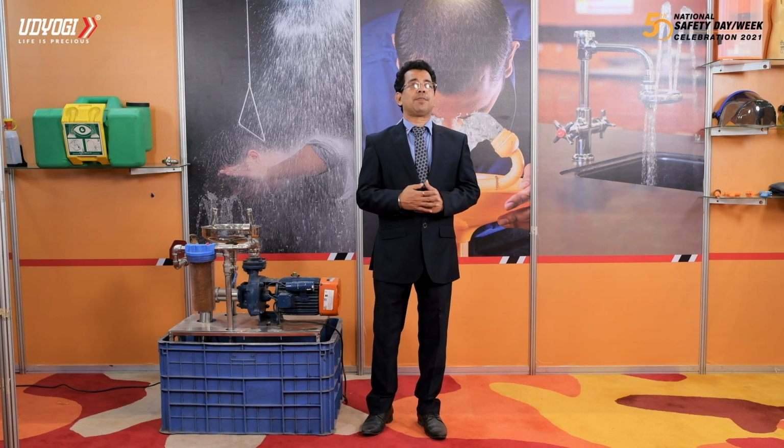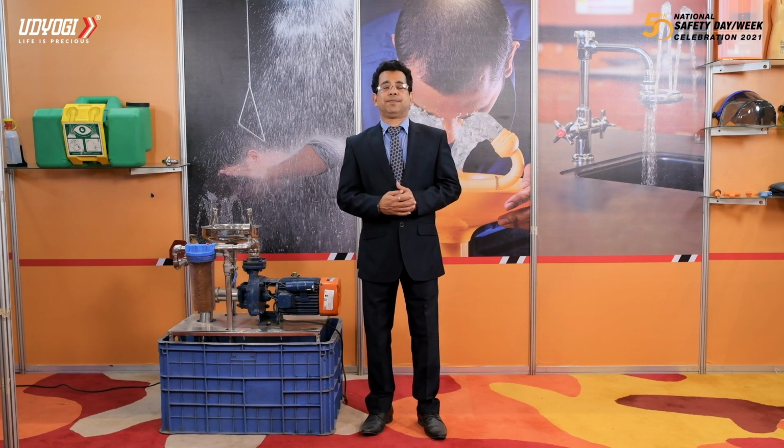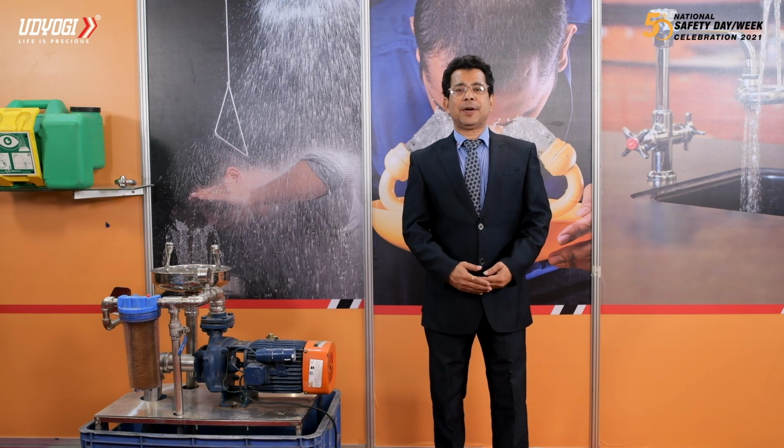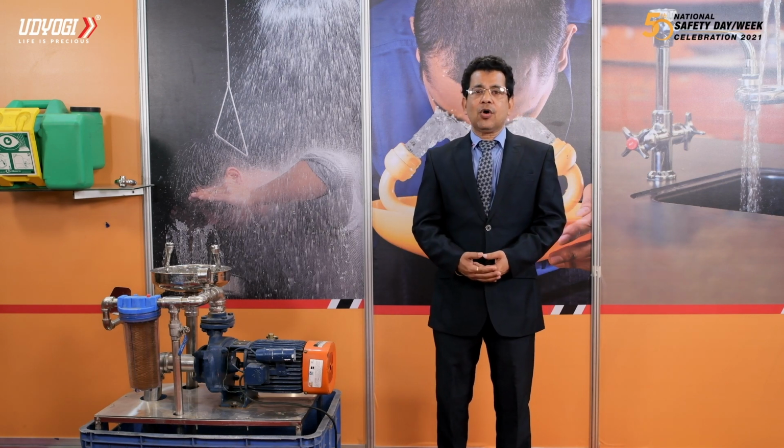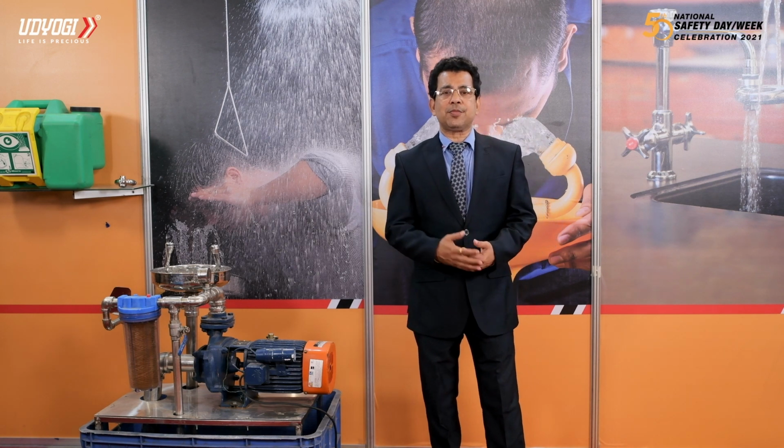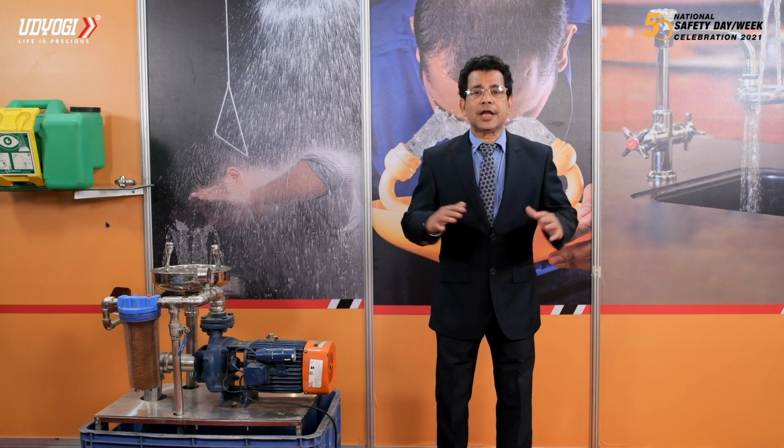The unit should run continuously for 15 minutes without any interruptions. The temperature of the water should be between 15 degrees to 38 degrees centigrade. The temperature should not be beyond this. While washing the eyes in the eye wash and shower unit, care must be taken that the water is clean and suitable for drinking. The water should not be dirty or else it will damage the eyes.